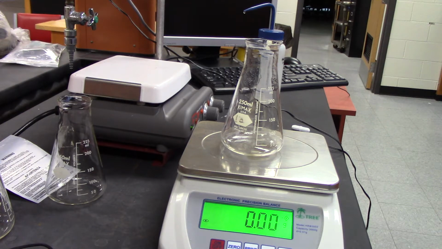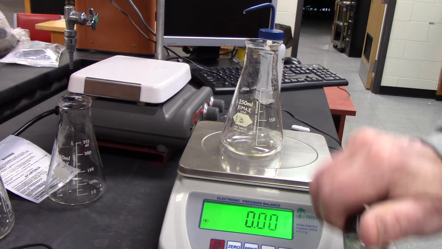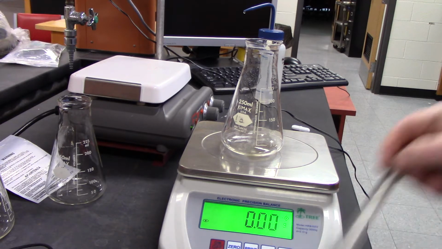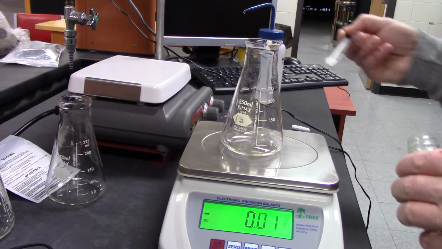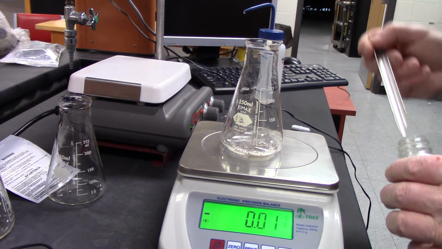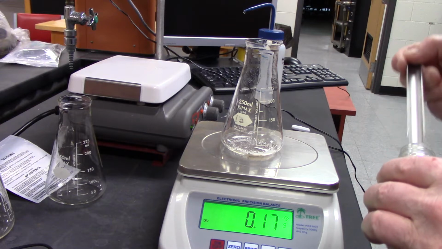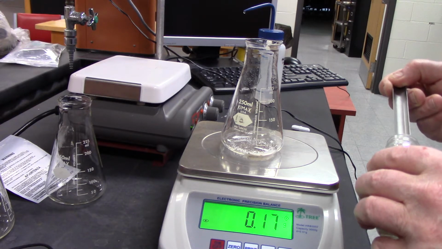It doesn't matter exactly how much, but I need to get somewhere between 0.3 and 0.4. So about double that, I think.